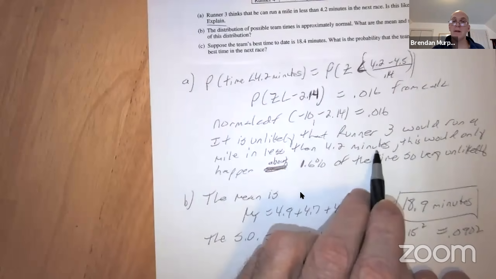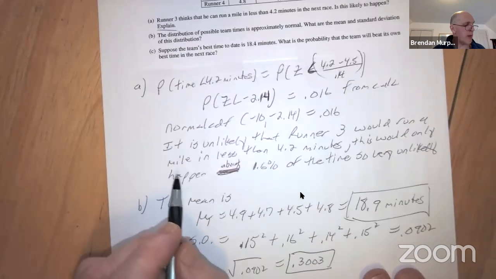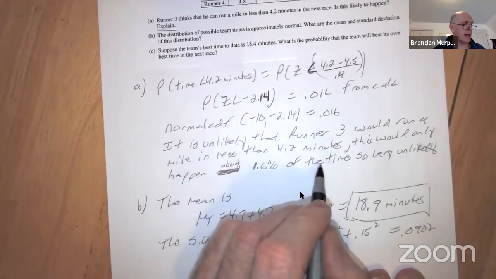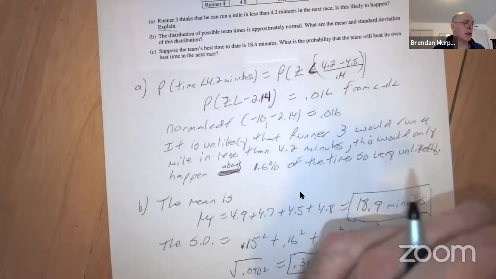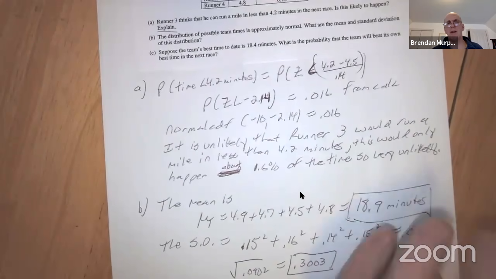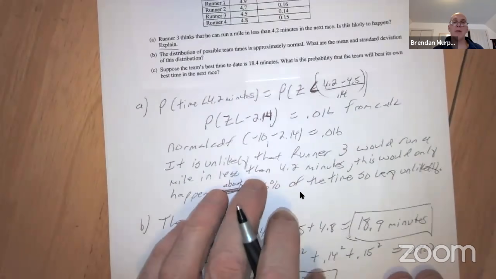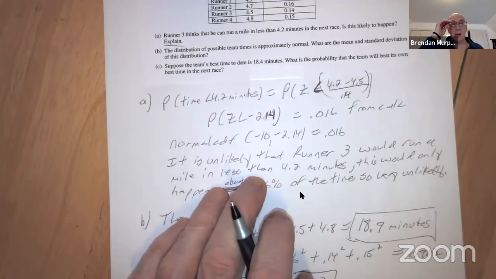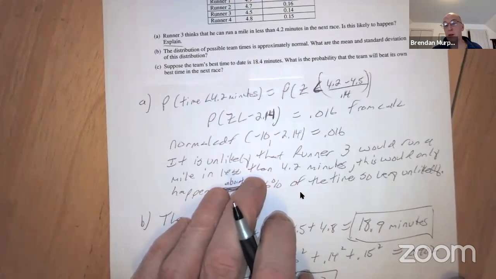So I said it is unlikely that runner 3 would run a mile in less than 4.2 minutes. This would only happen about 1.6% of the time. So this is very unlikely. So could it happen? Yes. Is it likely to happen? And the answer is no. So runner number 3 probably is not going to run a sub 4.2-minute mile in the next race.